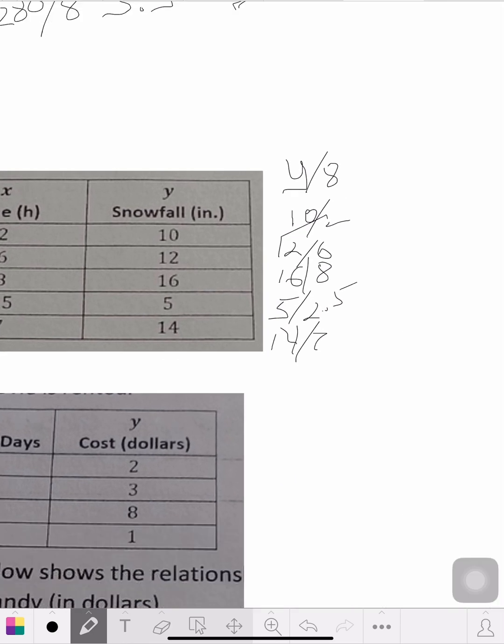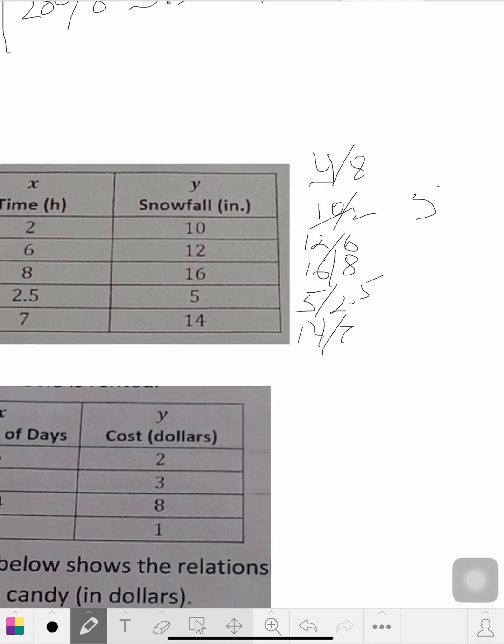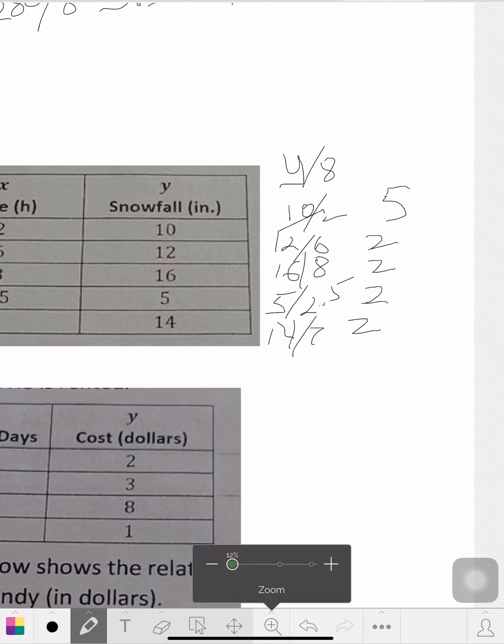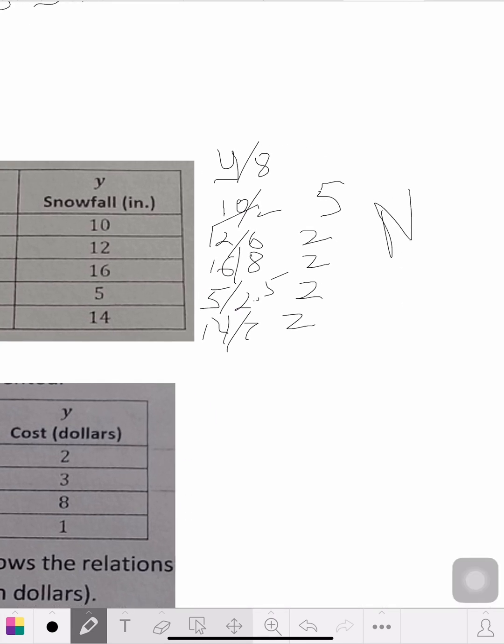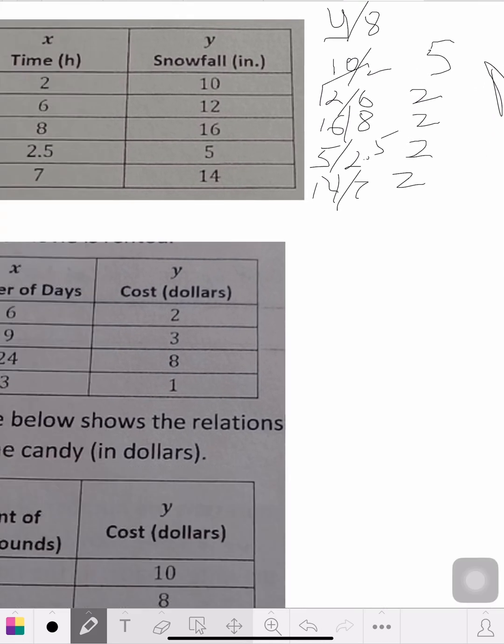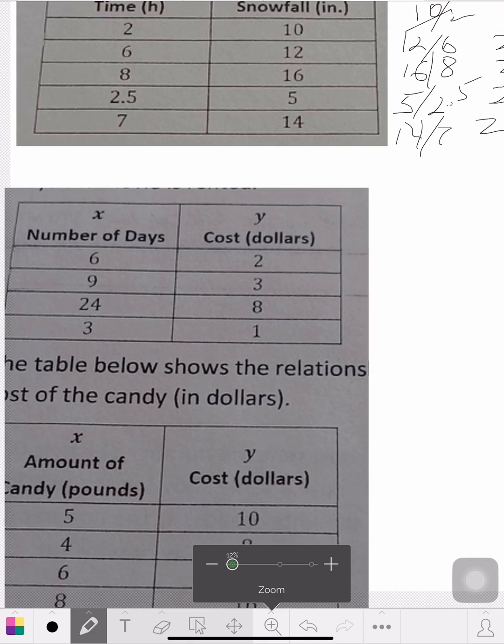First one, 10 divided by 2 is 5. Next one, 12 divided by 6 is 2. Next one, 16 divided by 8 is 2. Next one is 2 and 2. But as you see, the first one kind of threw us off. In 2 hours, they had 10 inches. So this is not proportional. So write "not." It's not proportional. The first one threw us off, and everything didn't match.